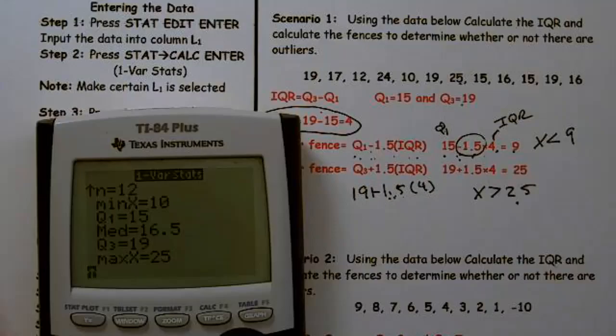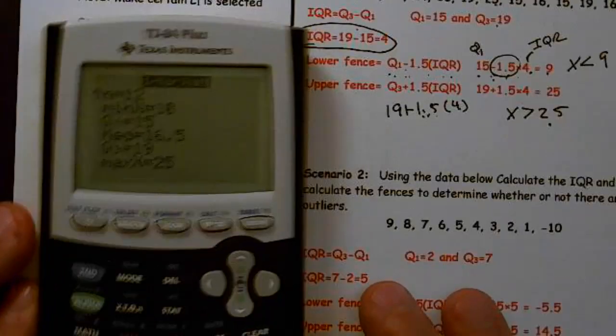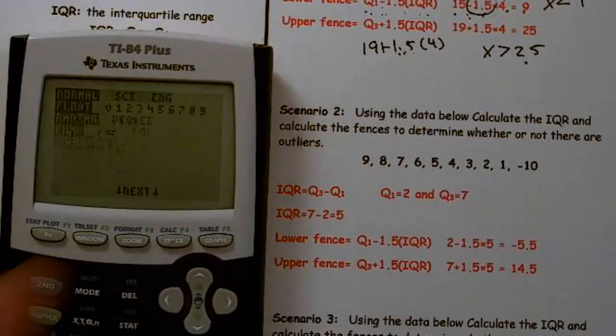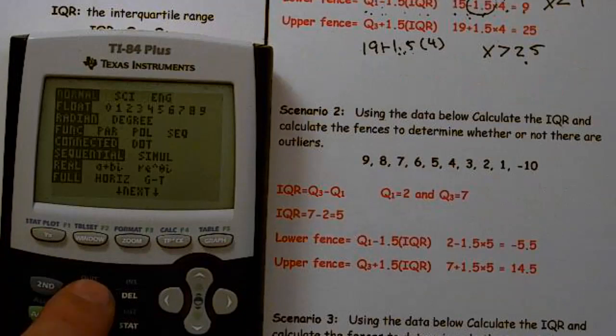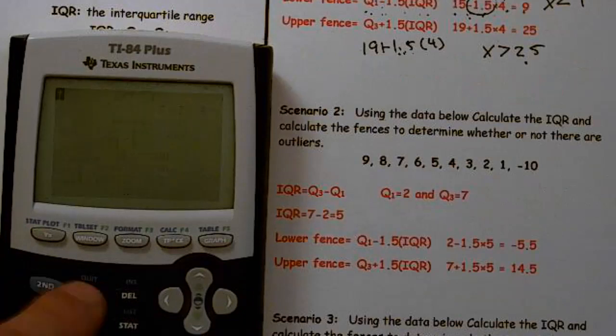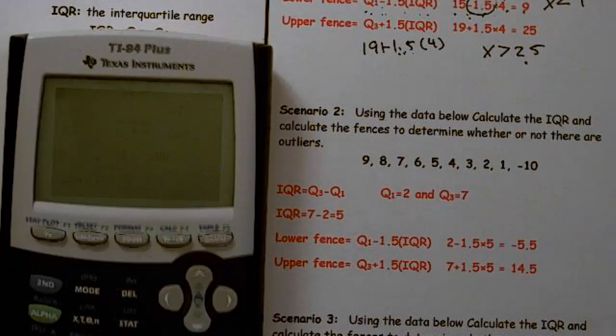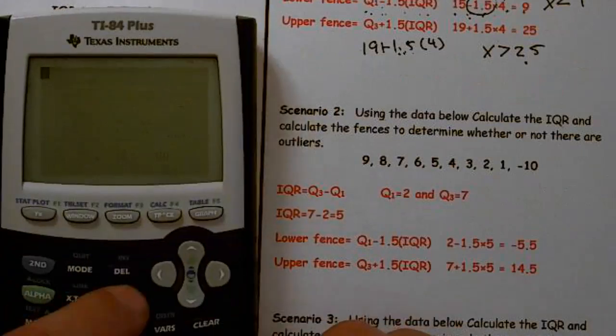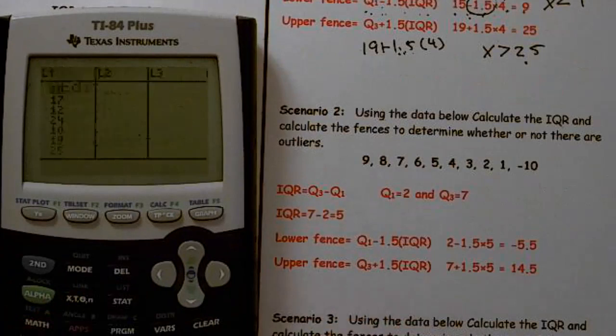All right, so we're going to move on to the next one. I have not entered my data in here just because I wanted to show you something very quickly, or remind you of something. Second quit, the second in the mode button, gets me to a clear screen. I want a nice clear screen. I'm going to press the stat button, edit's highlighted, I press enter.